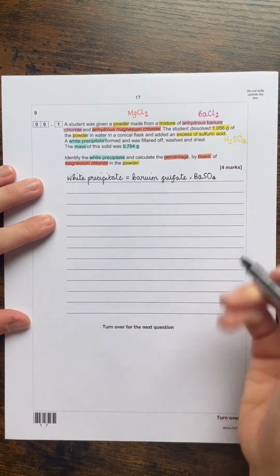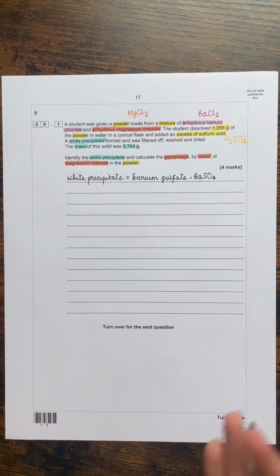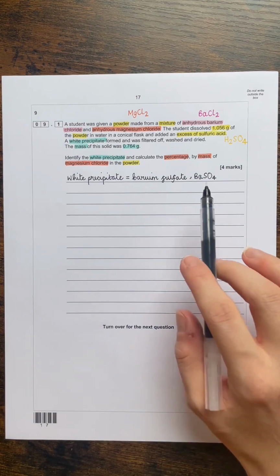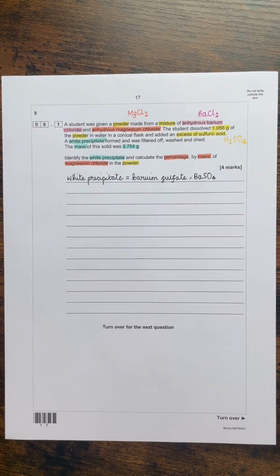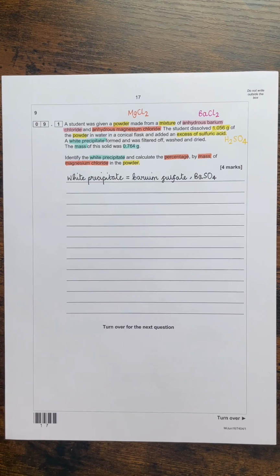I've done both so that you know that you can do either one or the other, because if you did both and let's say you made a mistake with the formula of barium sulfate, you then lose the mark for the name. So I feel like the names are a safer bet if you're not 100% confident with the formulae and you can identify, so you can use the name. But we are going to need the formula because we're going to need to write a balanced chemical equation, which is the other reason why I've written down the formula here.